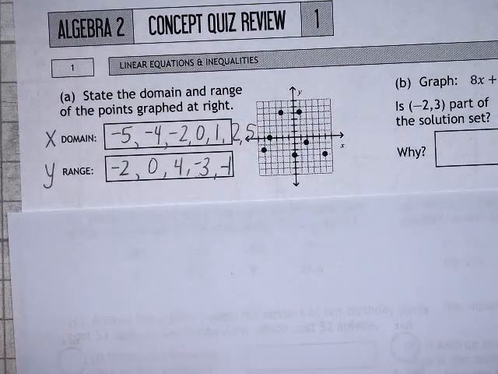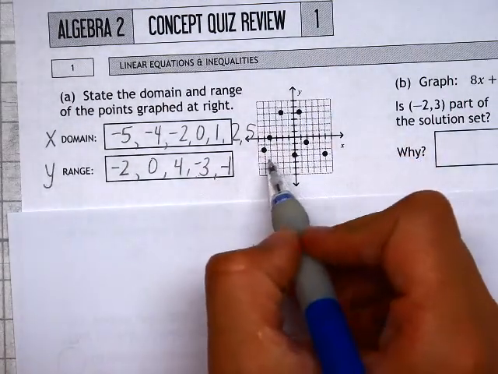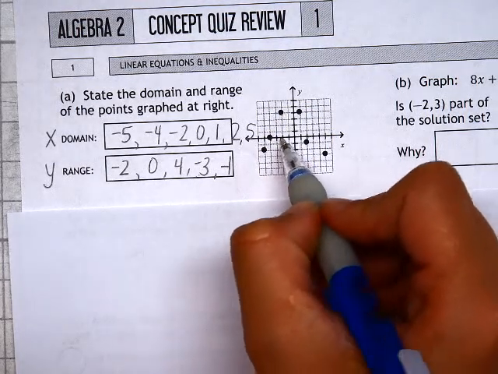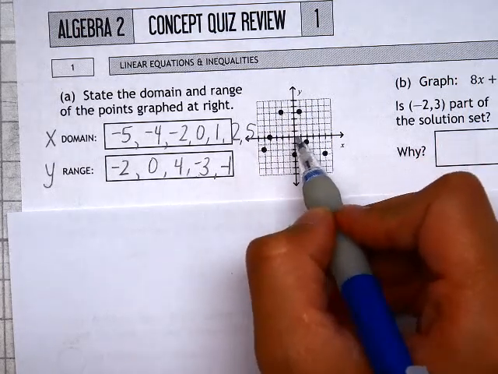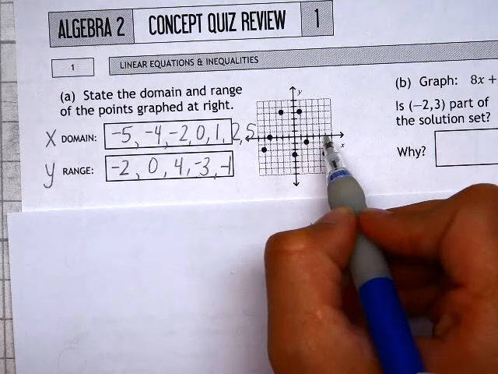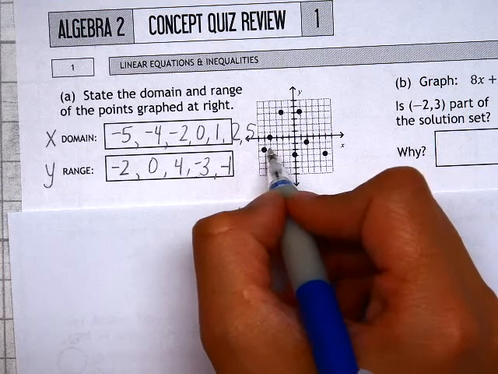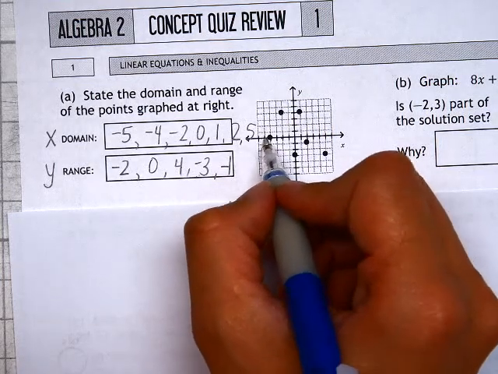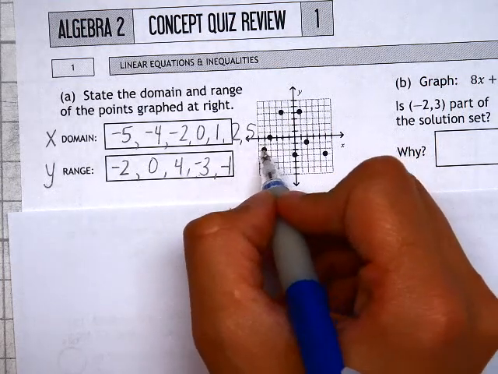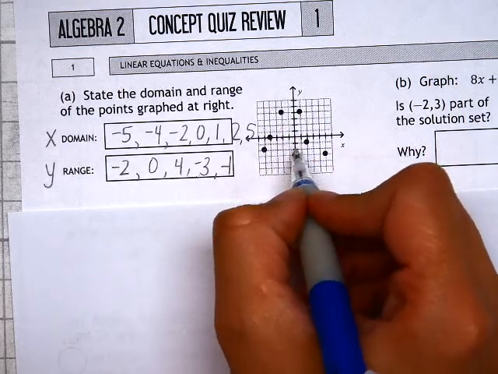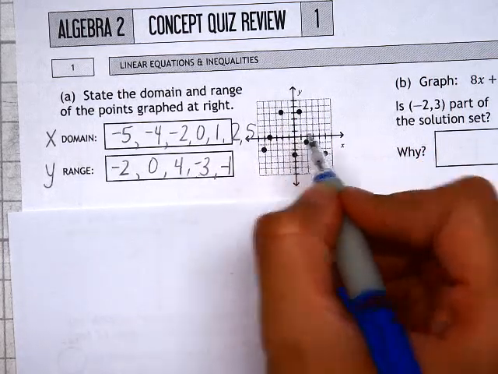You don't have to do it this way. Some people just list all the x values first, -5, -4, -2, 0, 1, 2, 5. And then they do the same thing just going for the y's. So you'll notice when I did the x's, I just basically dragged my pencil straight up to the x-axis and just read them off. -5, -4, -2, 0. I just dragged my pencil to the axis and read off the number.